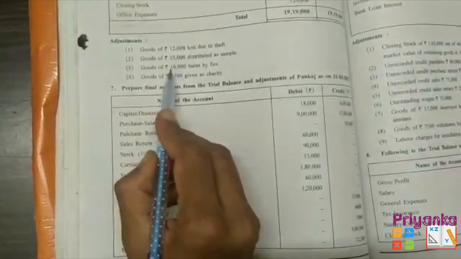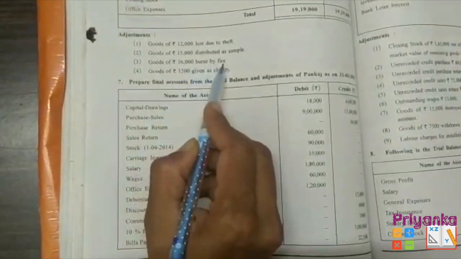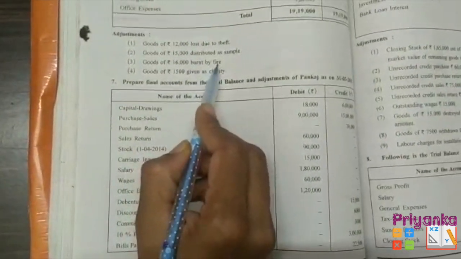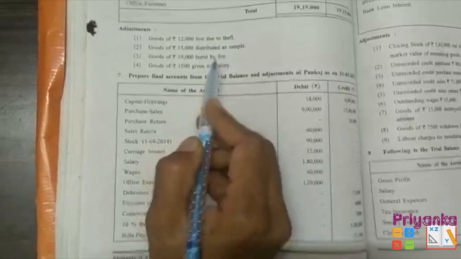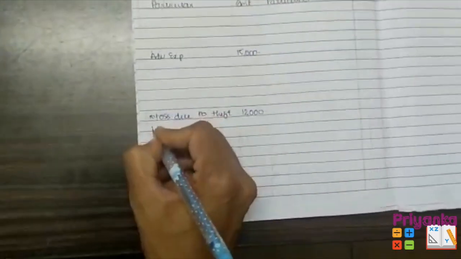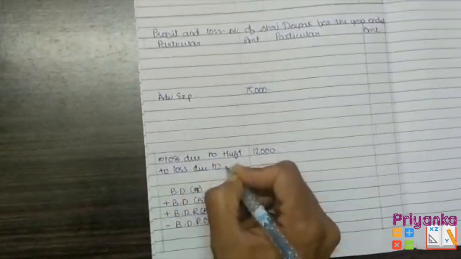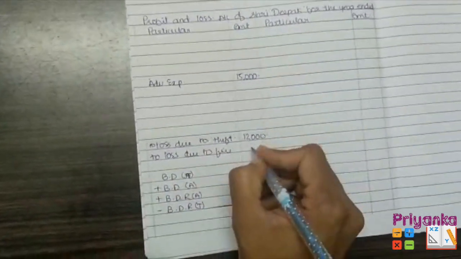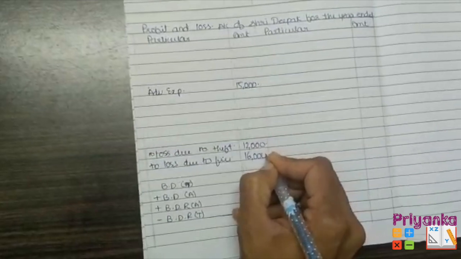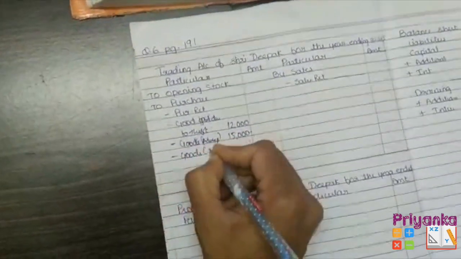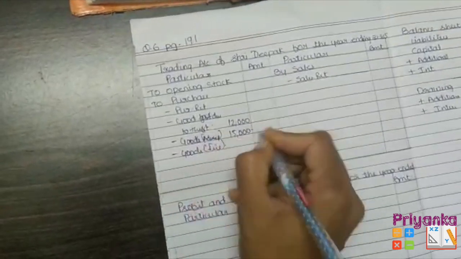Next, goods of rupees 16,000 burned by fire. Now again goods is going out rather than being sold, and at the same time we are also getting a loss due to burn by fire. To loss due to fire amount 16,000, and over here I'm writing in short the goods and putting fire amount 16,000.